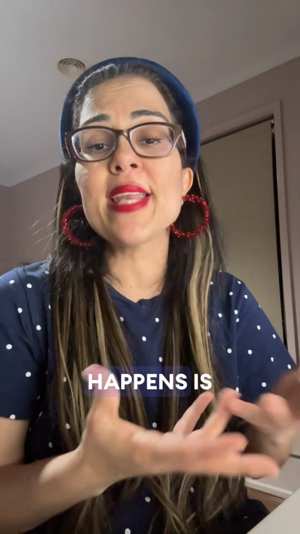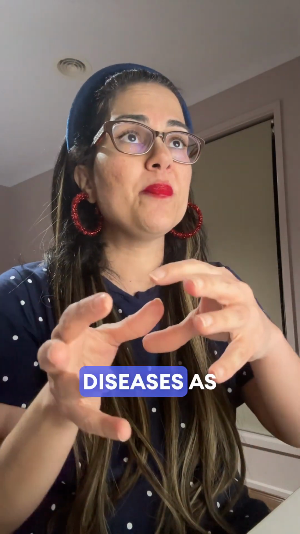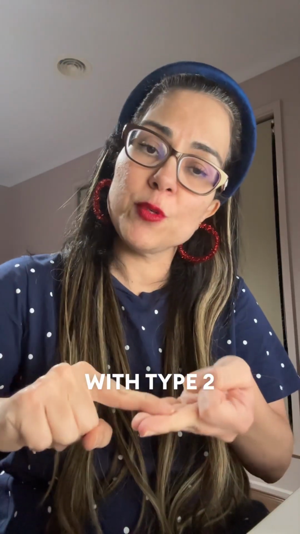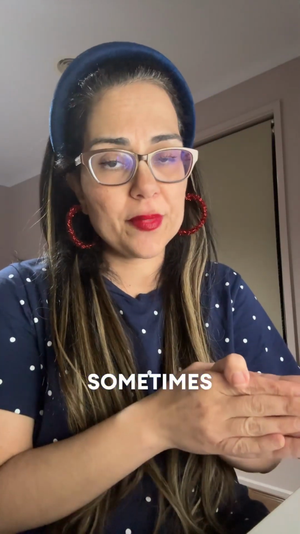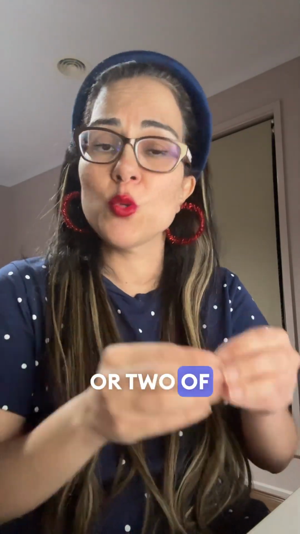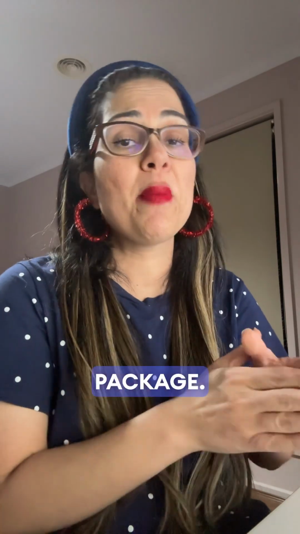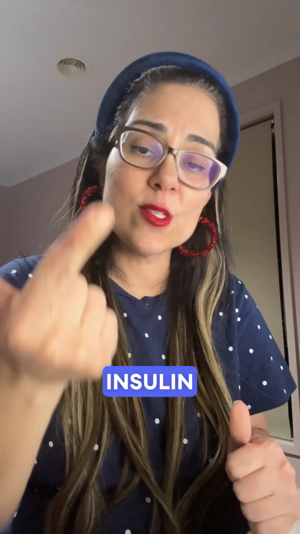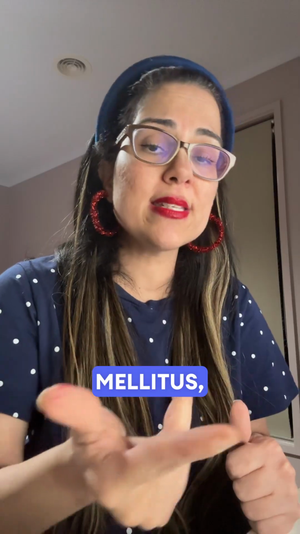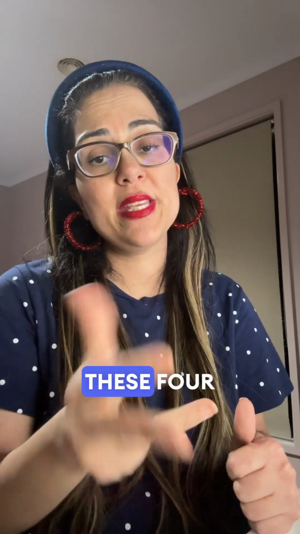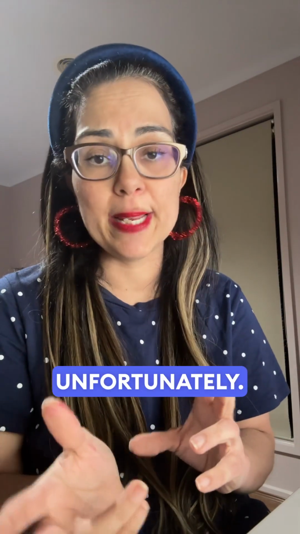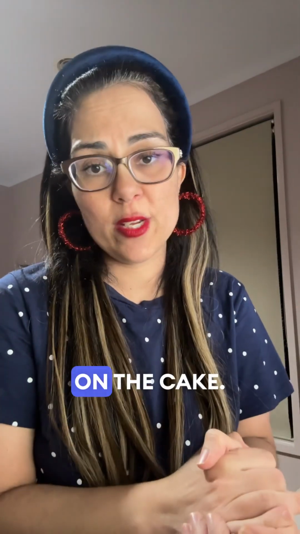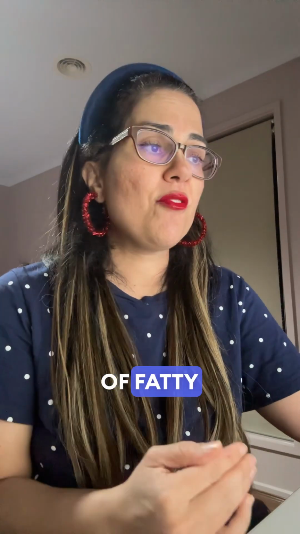All these four factors can be there, or one of these could be there, or two of these, because usually I call these diseases siblings. Obesity with high blood pressure, with type 2 diabetes mellitus, with high cholesterol. Usually they are all together. Sometimes people can have any one or two of these, but usually they all come in a package. Unfortunately, these four usually come in a package. And then if you add alcohol into it as well, that's like icing on the cake. So these are the causes of fatty liver disease.